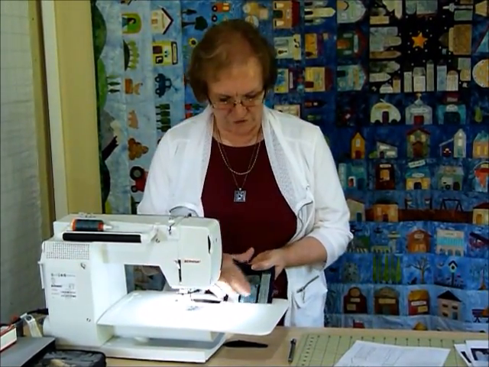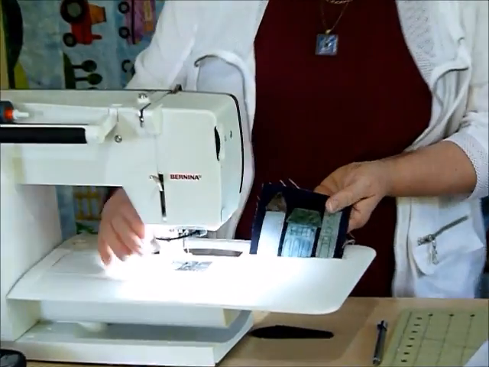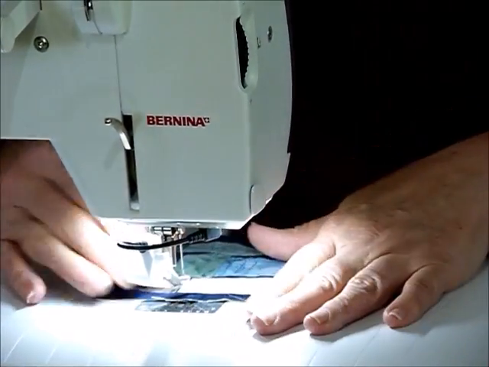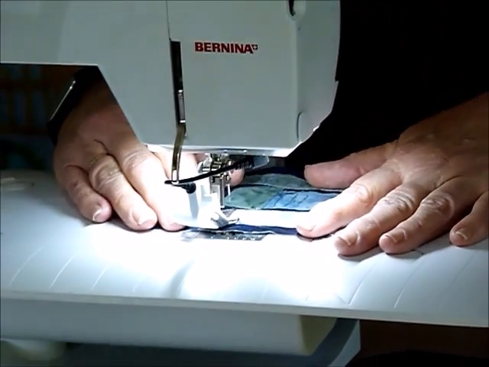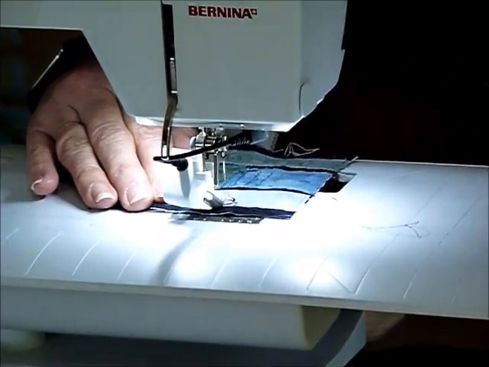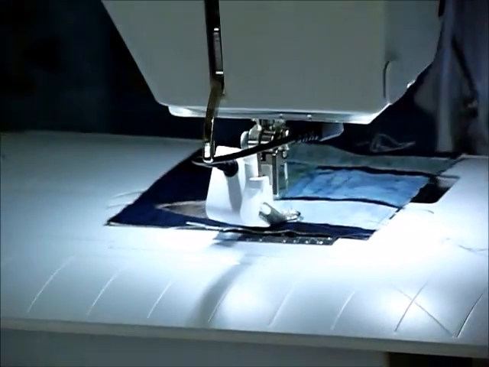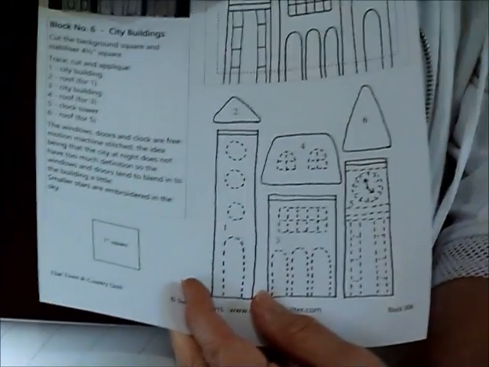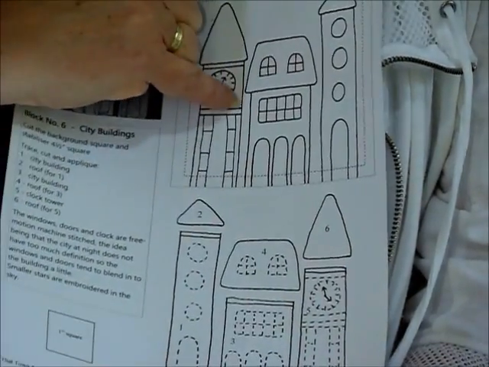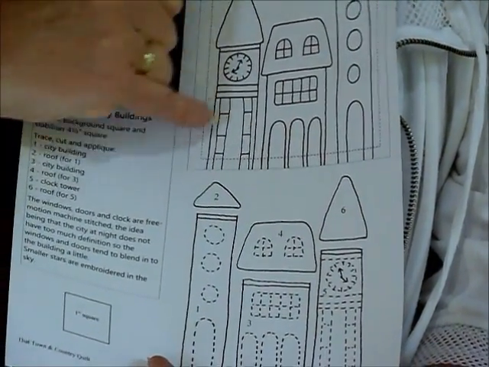Okay, so now we've got the second building done. Now I'm going to do the third building. You can see it's not taking very long to do all this. So I'm going to do some lines across here. On the pattern you'll see that we've got some little lines going across and we've got these ones going up and down. So I'm going to start doing the cross ones, then I'm going to do the up and down, then I'll come up and do the clock.